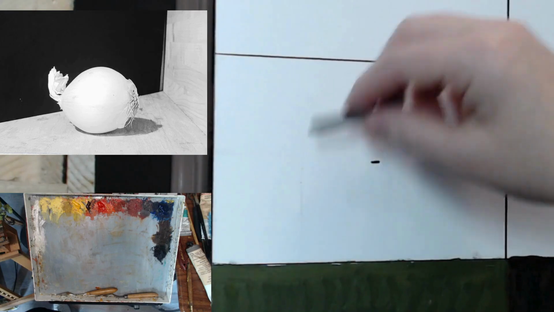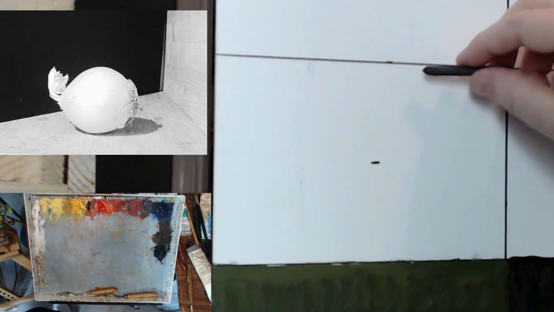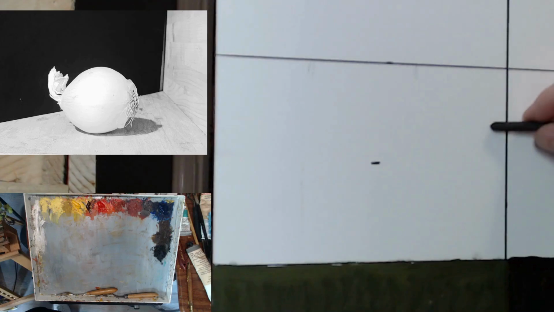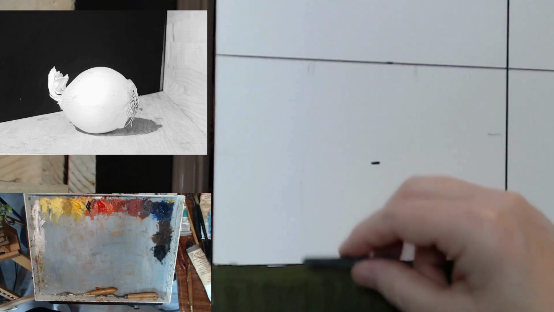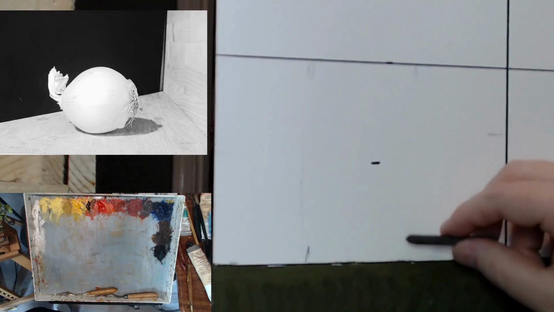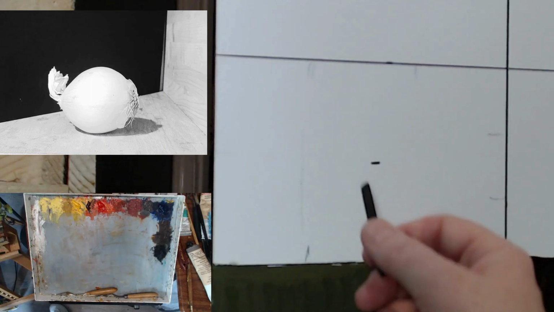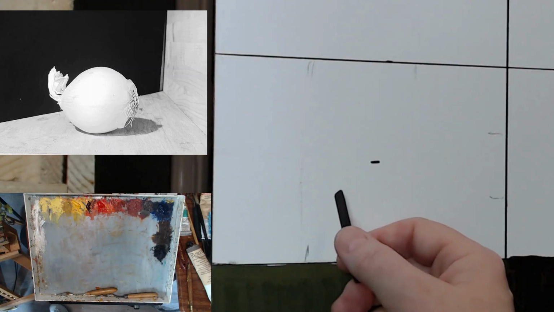So I want to first do a size and placement. I want to see where my thirds are and everything, so I can get an idea about where this onion is going to land. So I'm thinking I'm going to put it right in the center.